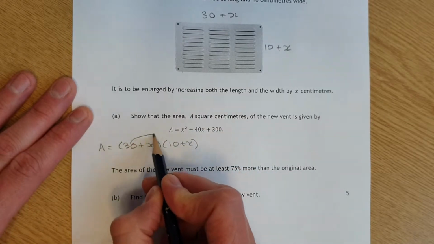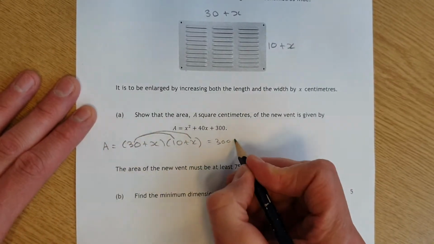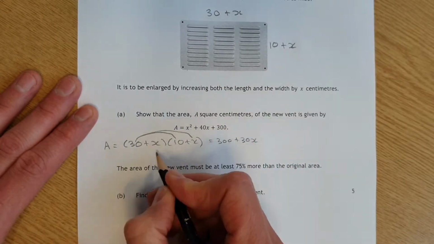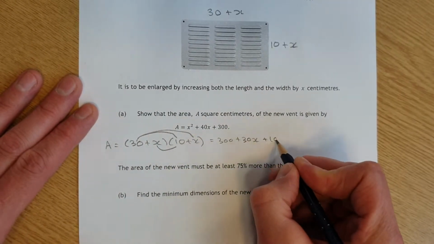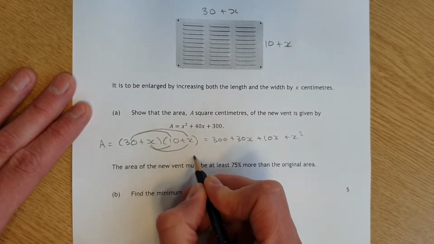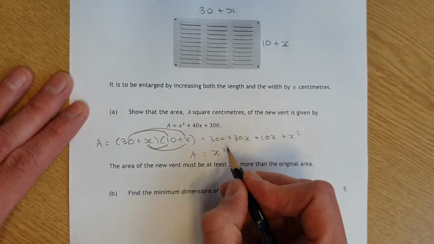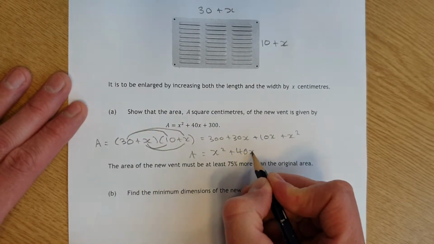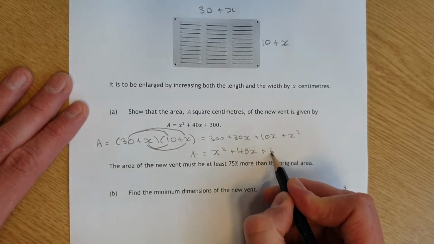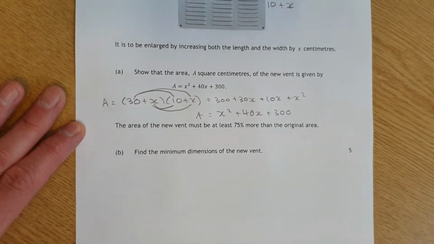So we multiply out the brackets, you get 300, 30x, 10x, and x squared. So we put x squared first, 30x and 10x is 40x, and then 300. And that's what we're asked to do, to find that out.